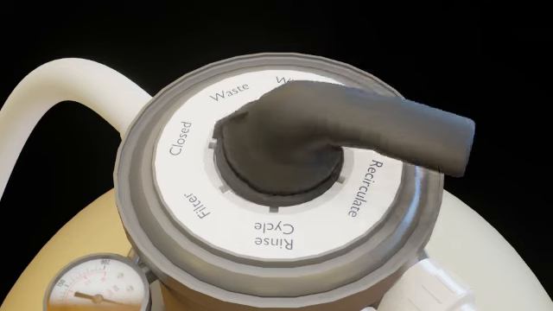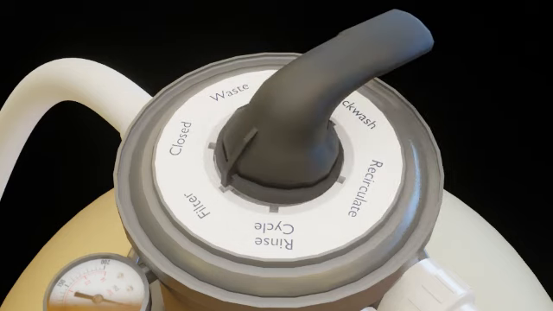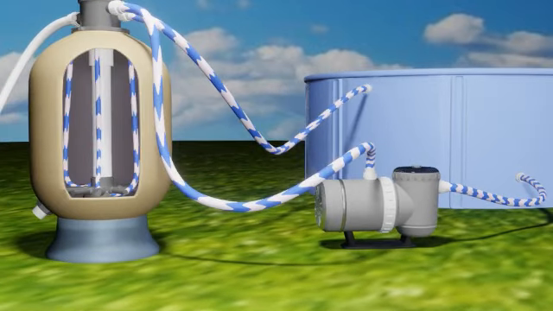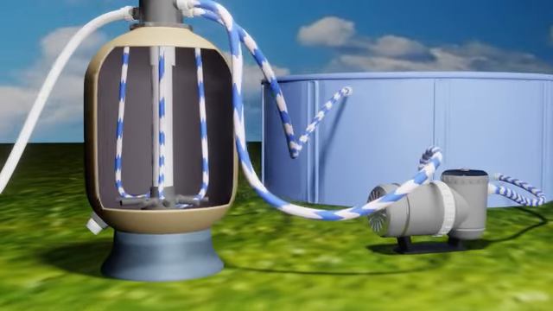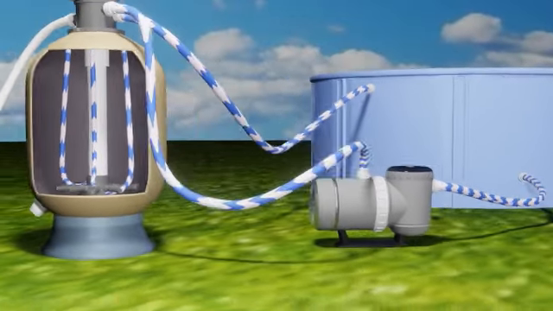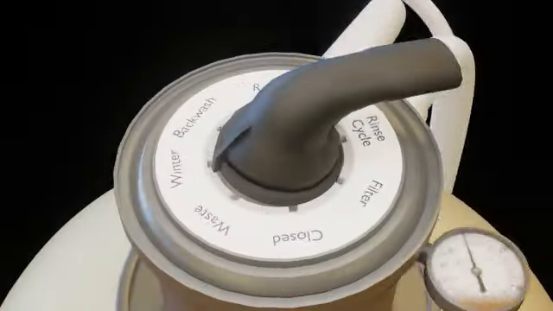Filter. When the valve is set to filter, pool water passes through a pump and enters the filter tank from the top. As the water passes through the sand, the particles get trapped and the water is filtered. The filtered water is then returned back to the pool.